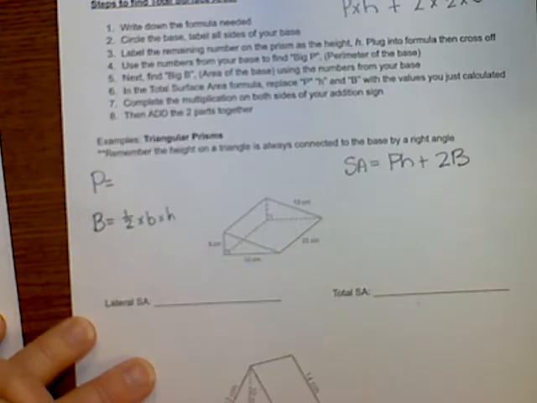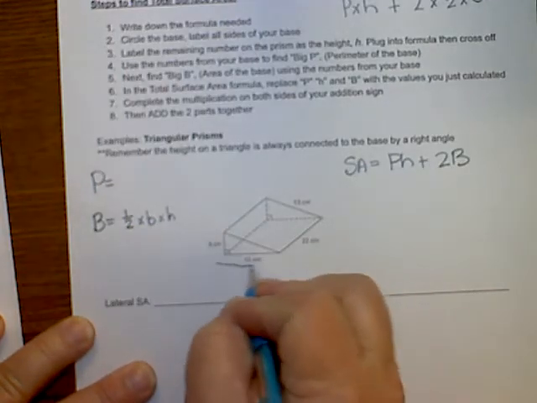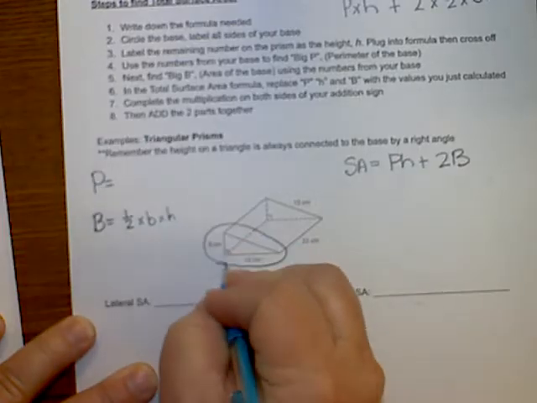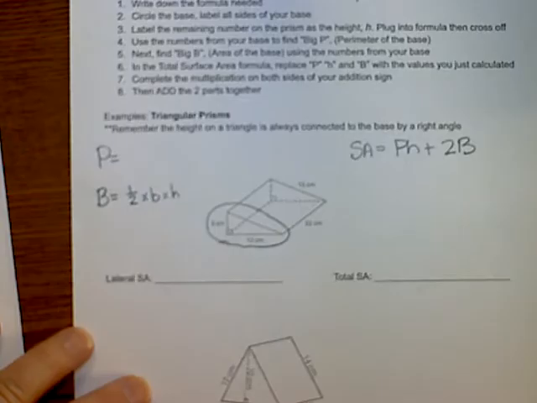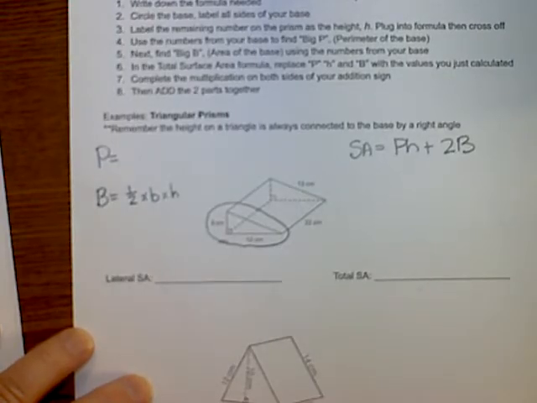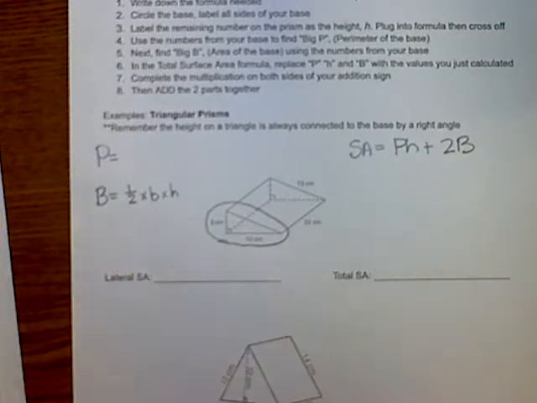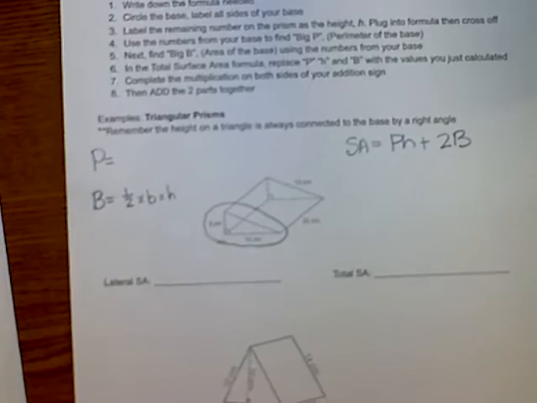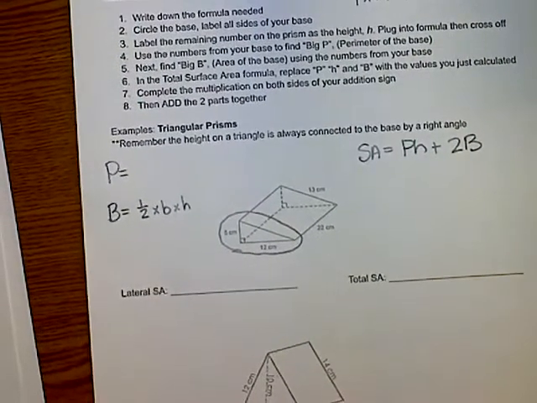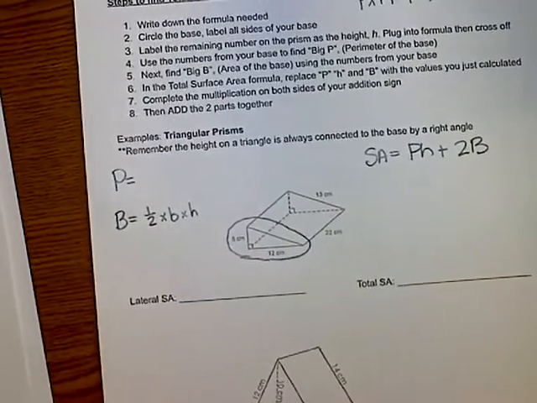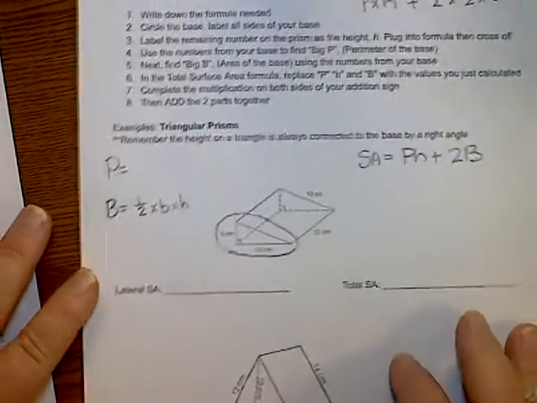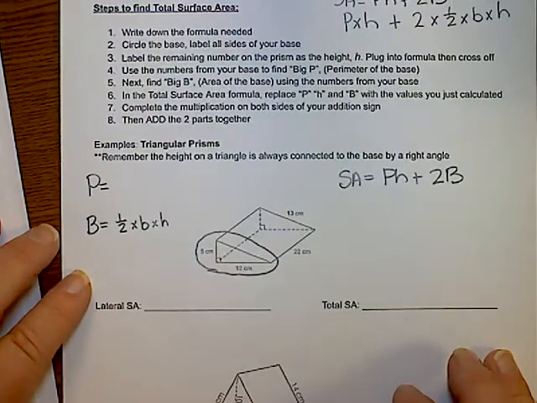Then it says circle the base and label all the sides of your base. So I'm going to circle my triangle. And I am going to make sure, and this is terrible, I'm sorry, I will get tech on this, but this is awful. You can hardly even see this or read this, and I don't understand why it is so out of, oh, well, hey, look at that, I figured it out. It's just not automatic like the other one was. There we go. Much better.